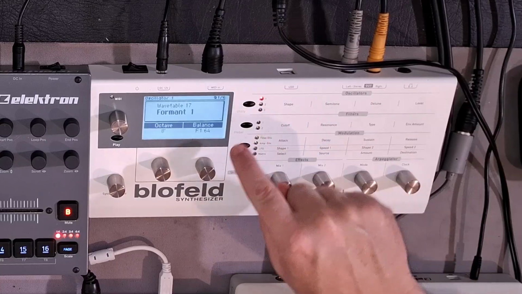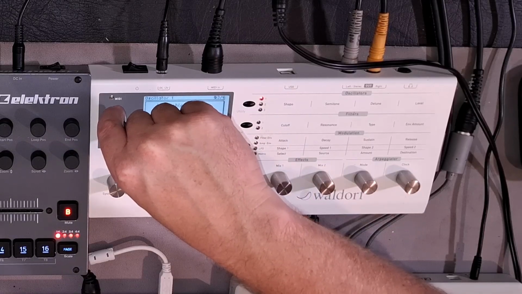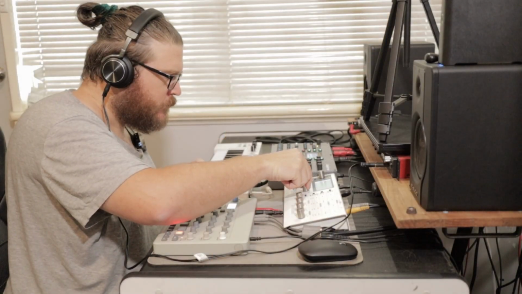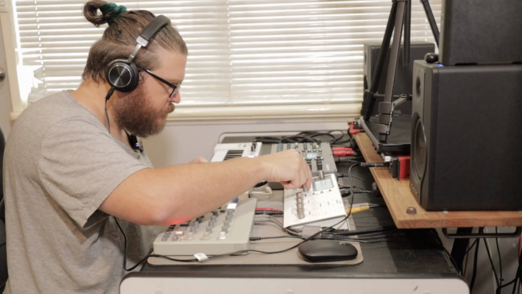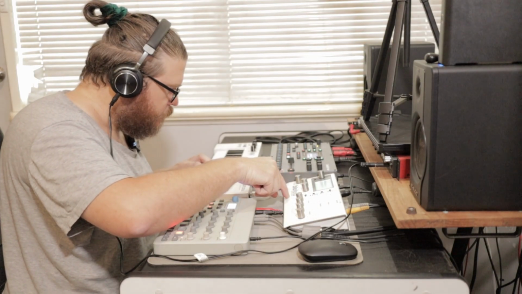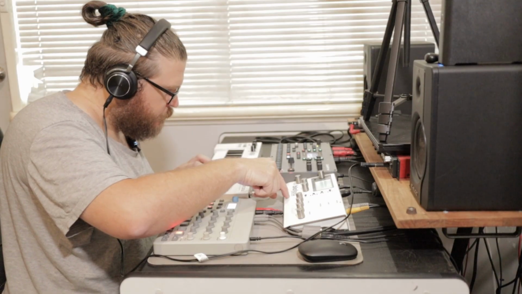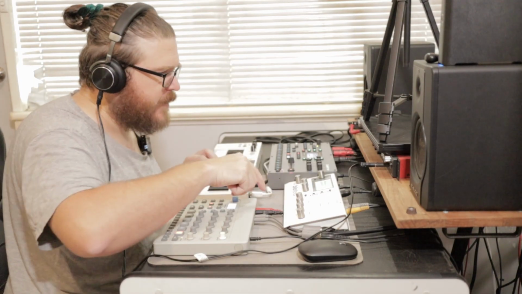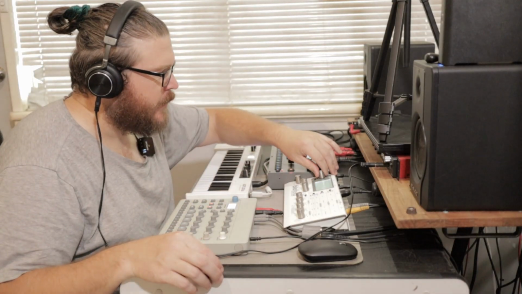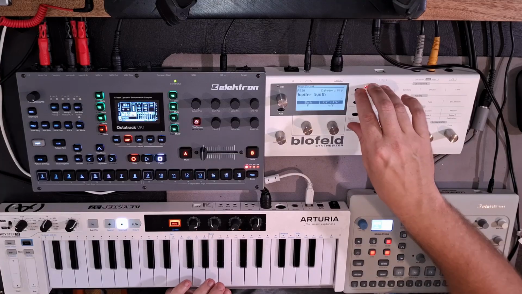I think what I will do though is just turn the pulse width modulation down a bit so it's not quite as insane. Yeah, that's better. Save that. Alright, cool. Now we need something lead type of thing.